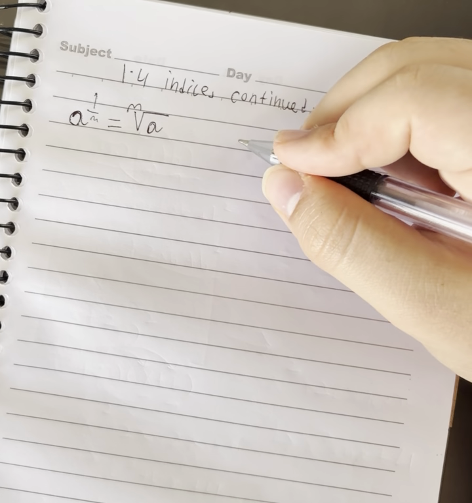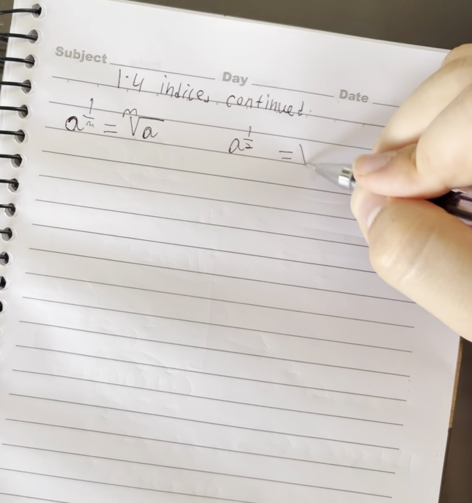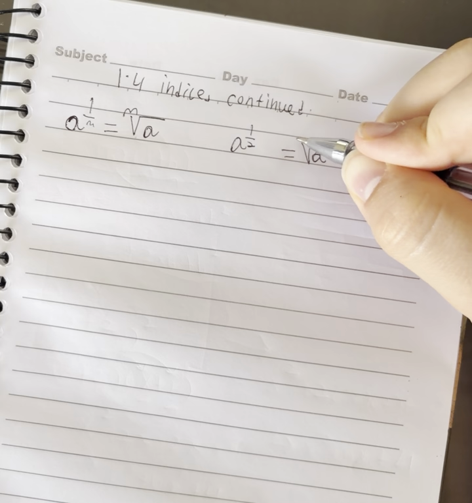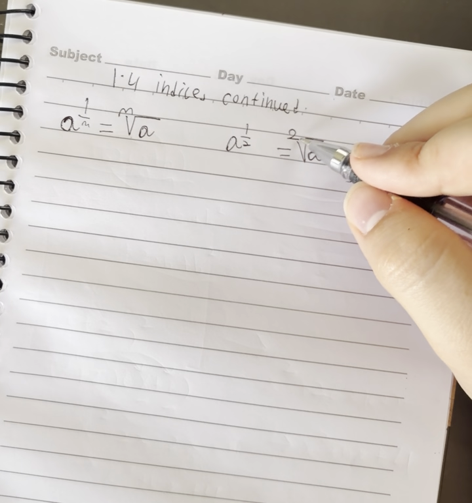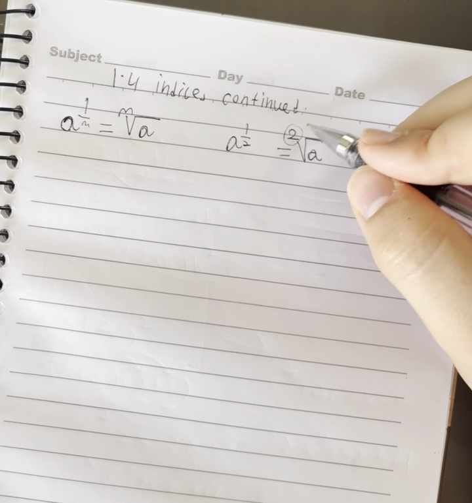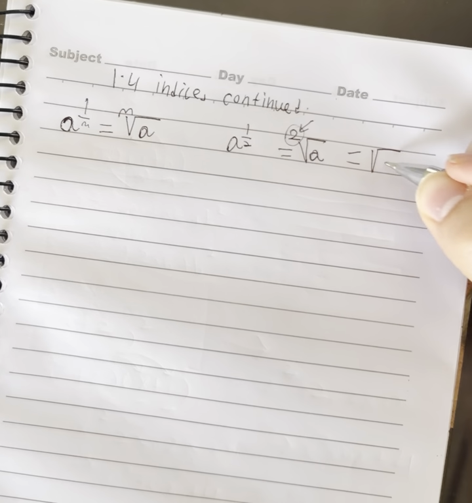So for example, we have a to the power of 1 over 2. This is the same as the square root of a. But when writing the square root, we don't include the number, so it can be written as root a only.